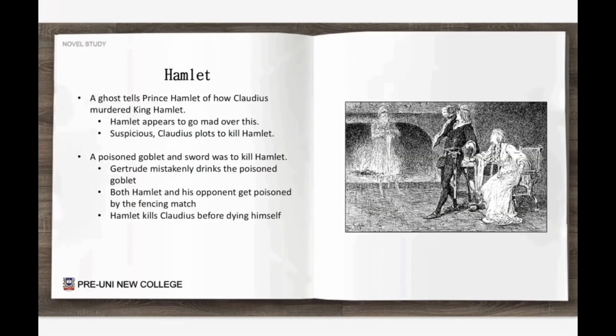Hamlet. This story begins with a ghost who tells Prince Hamlet that Claudius murdered his father for the throne. Hamlet vows vengeance, but becomes so contemplative that he appears mad. Claudius, suspicious of Hamlet, plots to kill him. A poisoned fencing match would kill Hamlet, and a poisoned goblet was prepared as backup. However, Queen Gertrude mistakenly drinks the poisoned goblet, and both Hamlet and his opponent get poisoned by the fencing match and are to die. Hamlet then kills Claudius just before his death, leaving the entire royal family tragically dead.